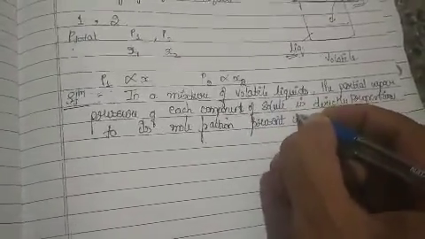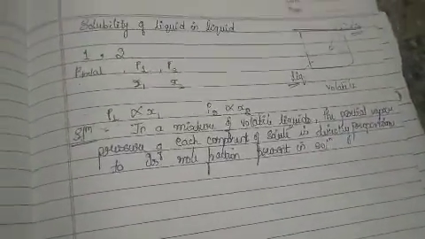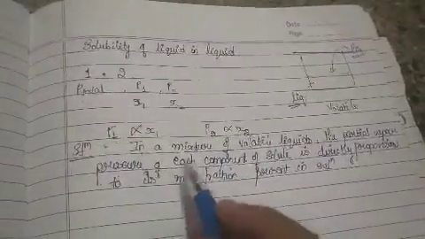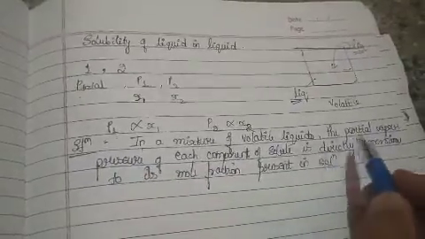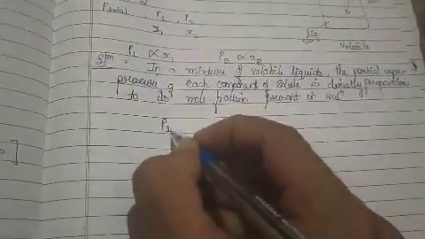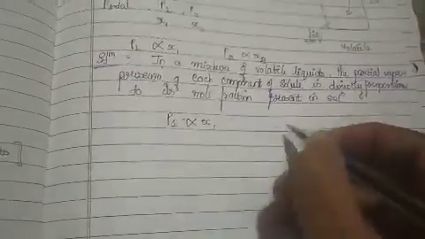That is what we have written mathematically. The major thing we have to add here is: in a mixture of volatile liquids, the partial vapor pressure of each component of a solution, that is P1, is directly proportional to its mole fraction present in the solution. So P1 is directly proportional to X1 for component 1.